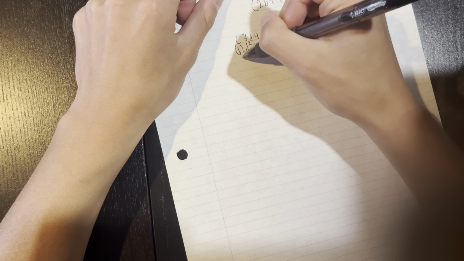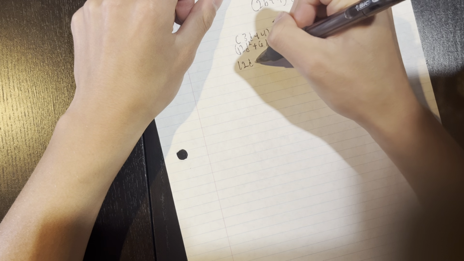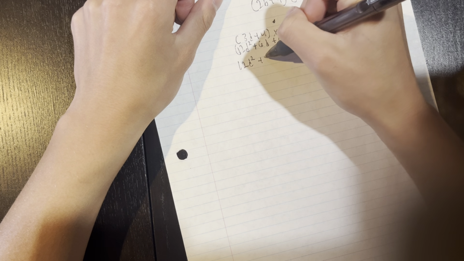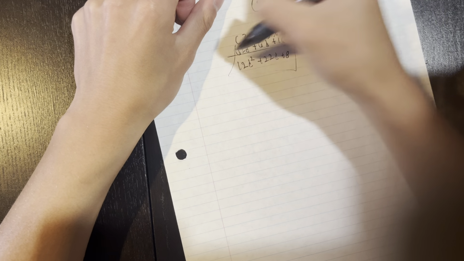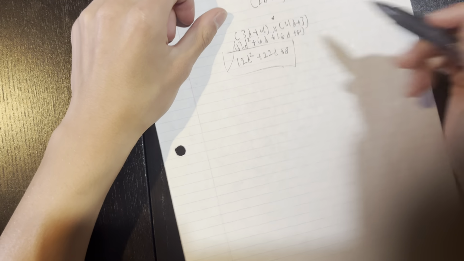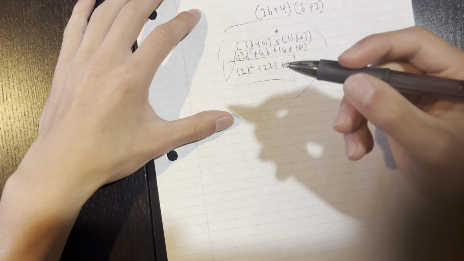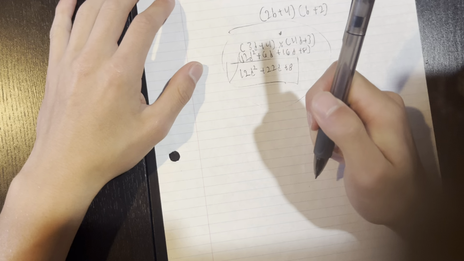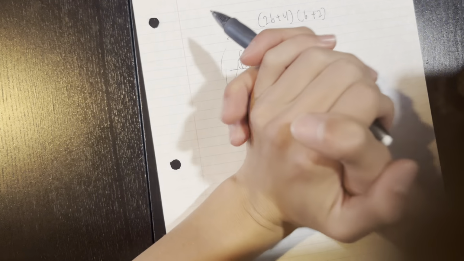So we can just go 12d squared plus 22d plus 8. And that would be the answer for this equation, right? This has a few steps that can be overwhelming, but they are not anything we can't conquer.